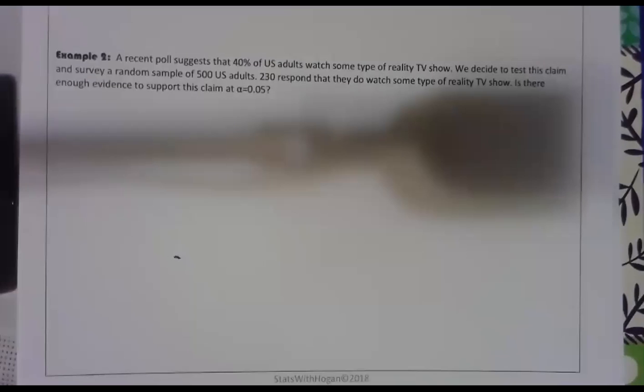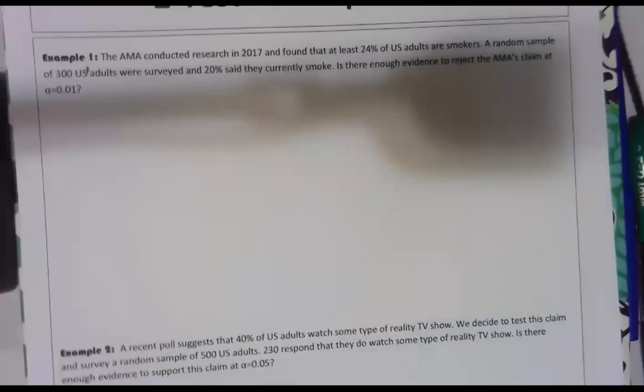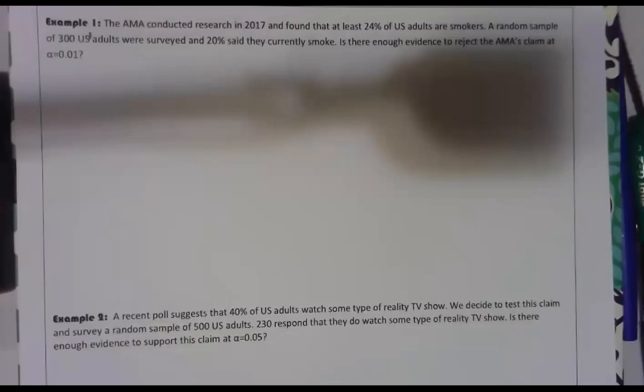All right, so it's time for some examples. All right, so the AMA conducted research in 2017 and found that at least 24% of US adults are smokers. A random sample of 300 US adults were surveyed and 20% said they currently smoke. Is there enough evidence to reject the AMA's claim at your alpha equal to 0.01? That's what we're going to find out.